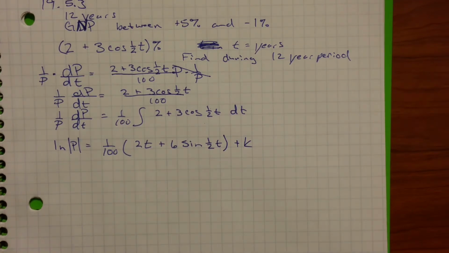Alright, so now I have all that set up here. Now, a couple things are given to me: p has an initial value, or p sub naught for this case. Whatever my initial value is, whatever I'm starting off with, I'm going to call that my p sub naught.